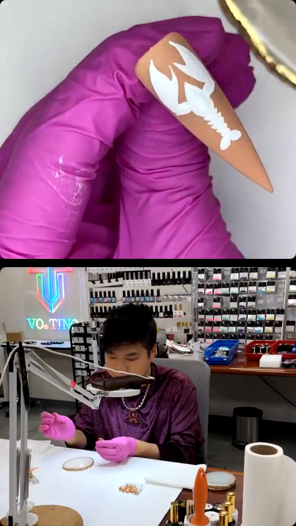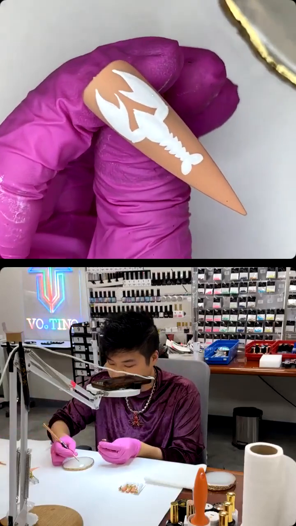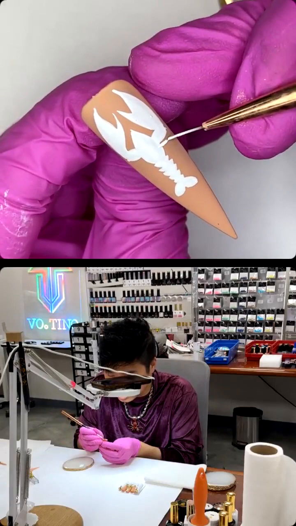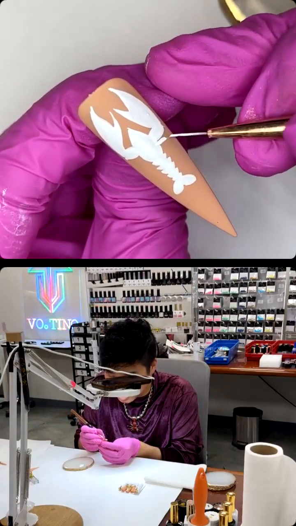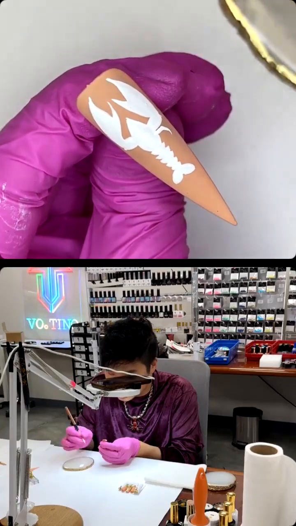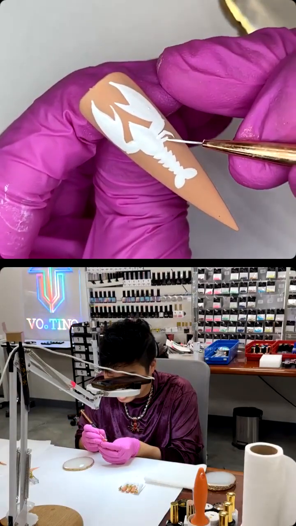Okay, now when it comes to the claw, easy breezy. You don't even have to have the claw. You can add it if you want to. I teach you the claw, but we are doing a fashion inspired design. So if you want to take out the claw, you can.